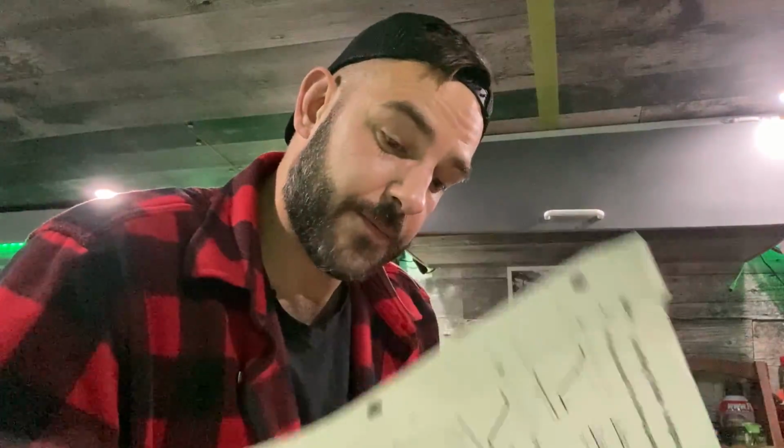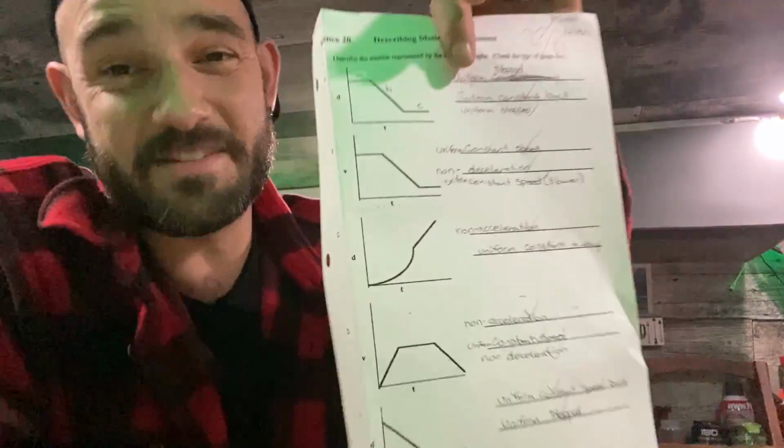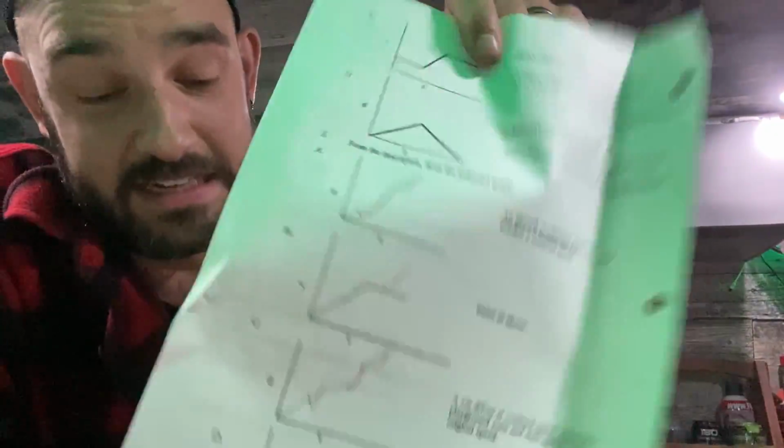All right, what else we got in here? Continuing down this never-ending box of nonsense. Yeesh. Hang on. Ooh, a describing motion assignment. Describe the motion represented by the following graphs. Check the type of graph first. Well, as interesting as that might sound to somebody out there, I'm not one of those people. I feel like some of this stuff I can get rid of.